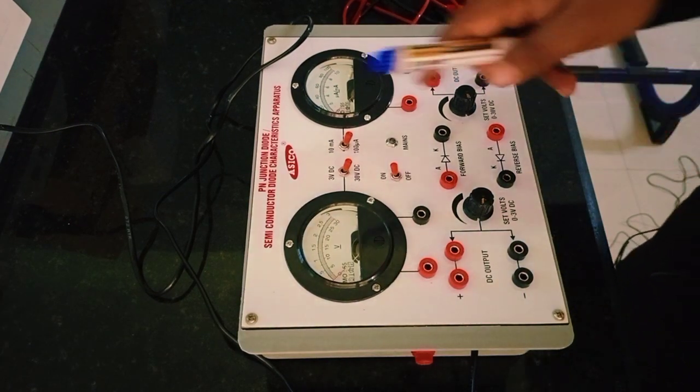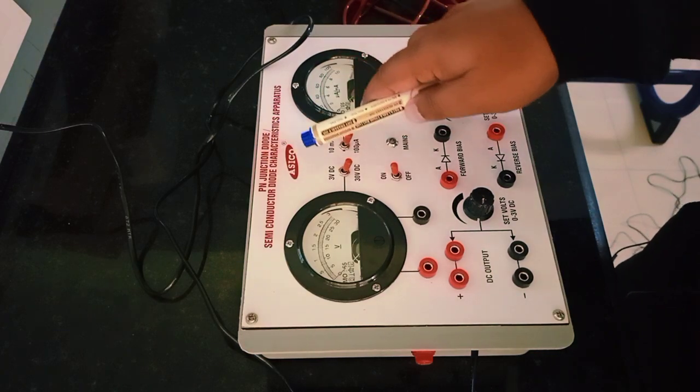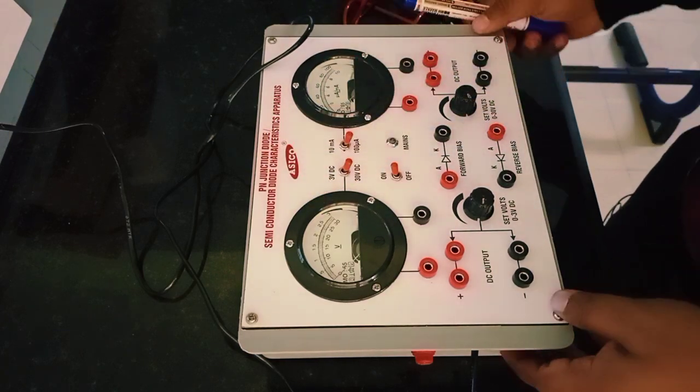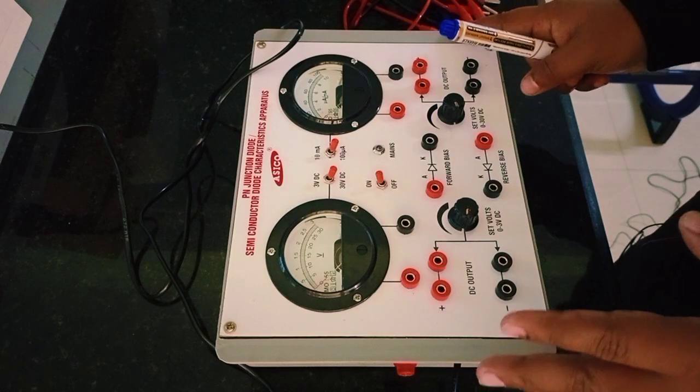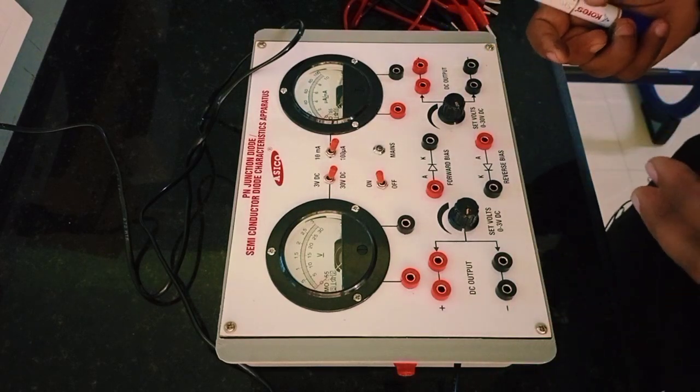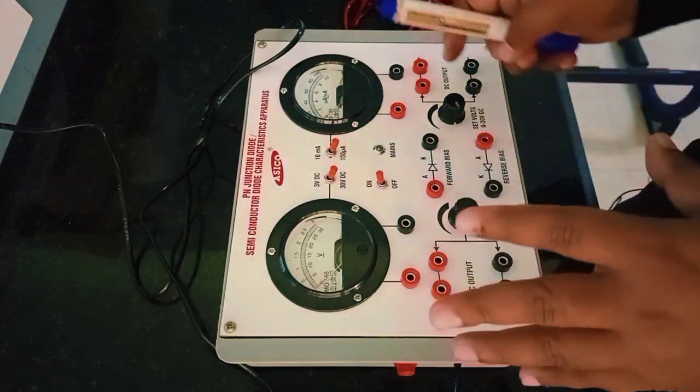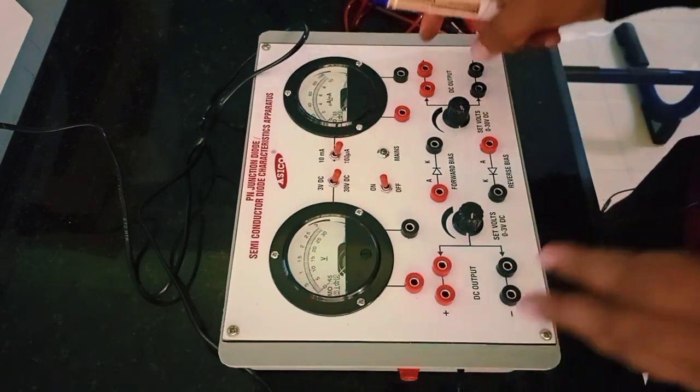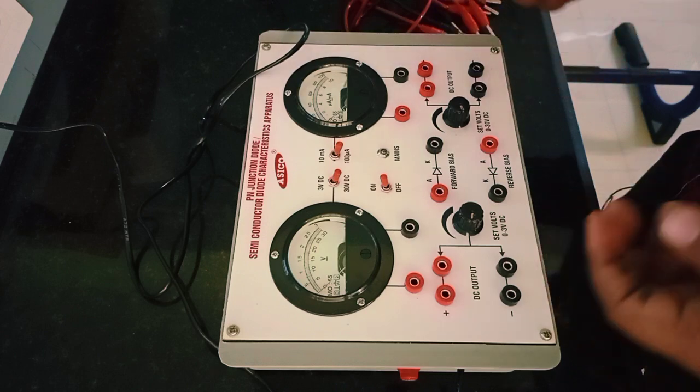So this is the apparatus of PN junction diode, and here everything is inbuilt. We will not connect any extra component. So already all the components are there in this box. So now this type of box are available.